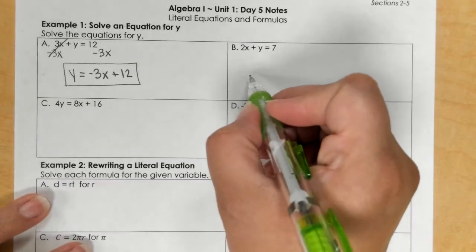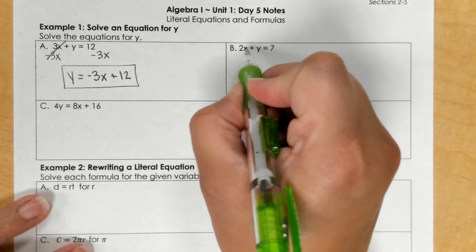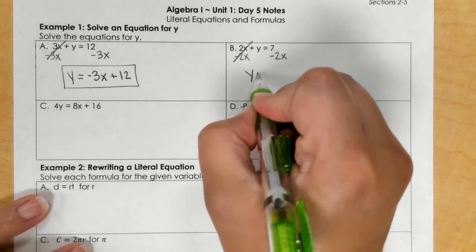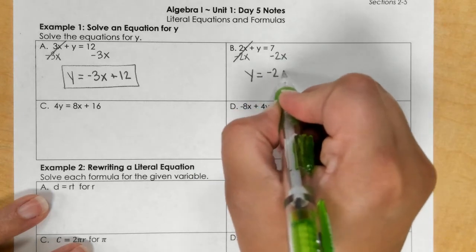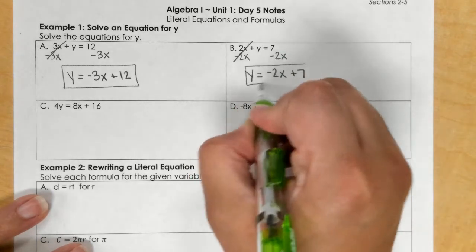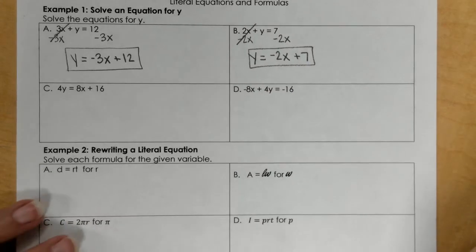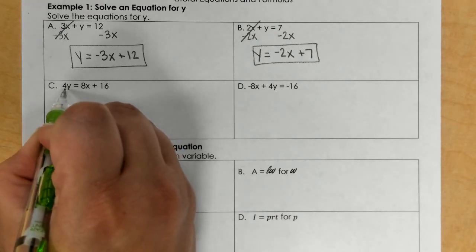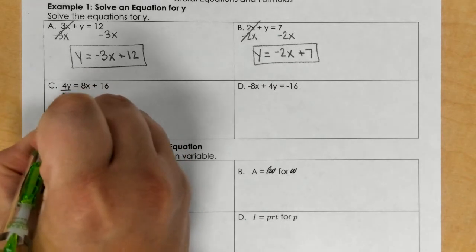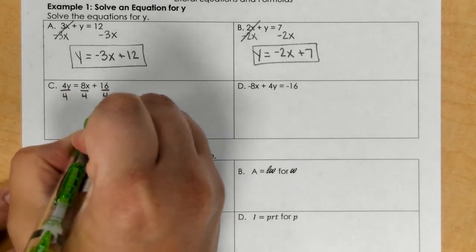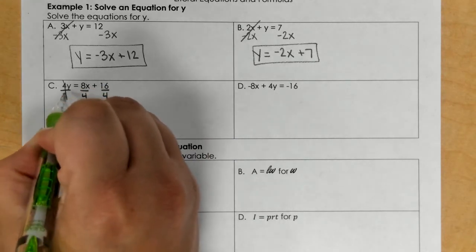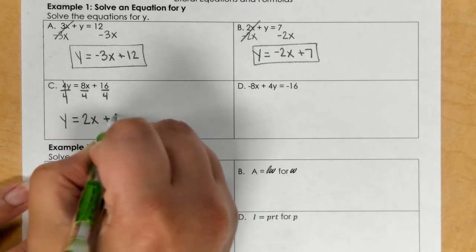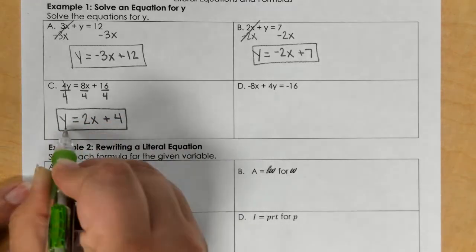So in B, the same idea. Want to get y by itself, so I'm going to subtract the 2x from the other side, and then we're just writing these next to each other, putting the x first. In letter C, in this case, you have a 4 times y. Well, the opposite inverse of multiplying would be dividing. So we're going to divide every term by 4. And this cancels that or makes that a 1. So 1y, which is just y. This becomes 2x, and this becomes positive 4. And as you can see, y is now by itself.